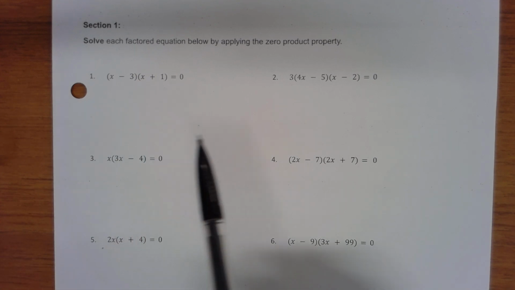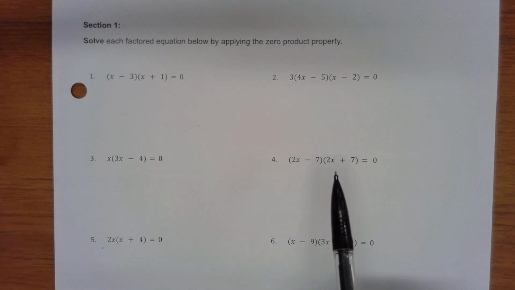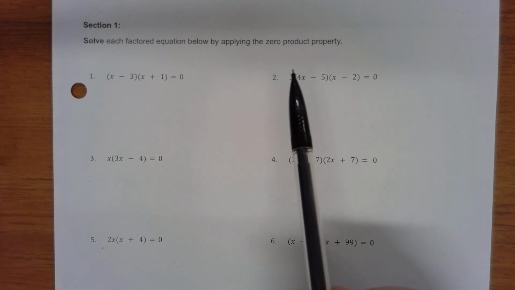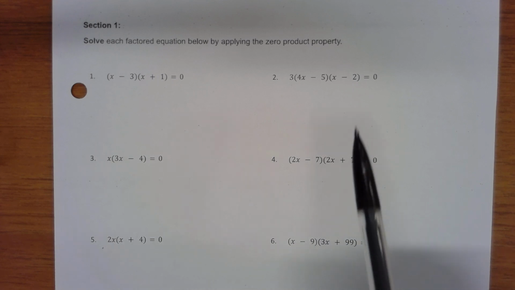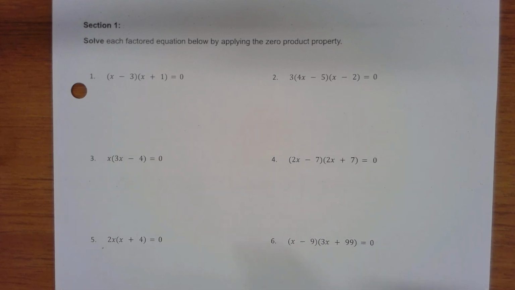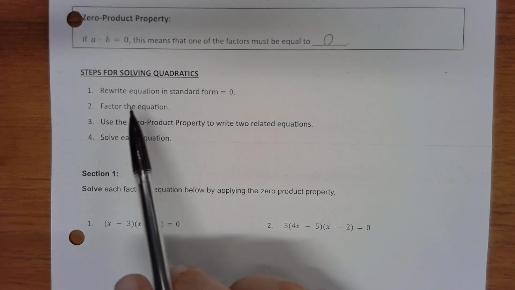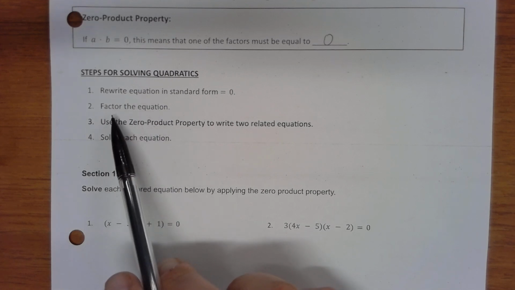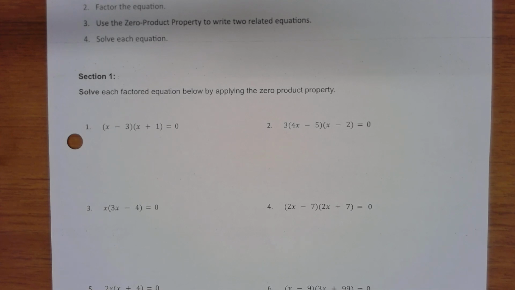These are all set equal to 0, but they've already been factored. Some of them have a GCF, some of them are factored using a T-chart. All of these are factored already for you. So on this page, we don't have to do this part. And it also means we don't have to do step 2. These are already factored for us.